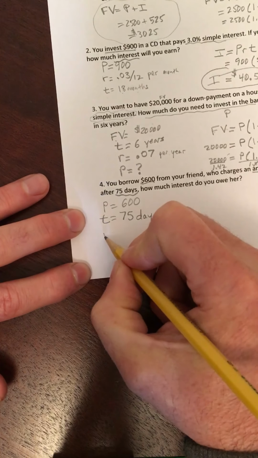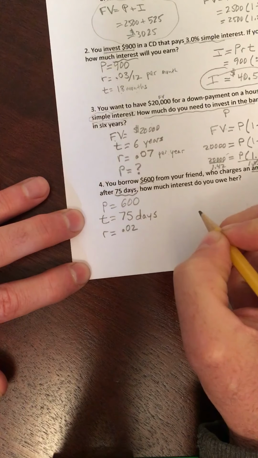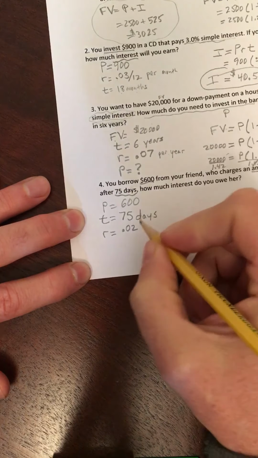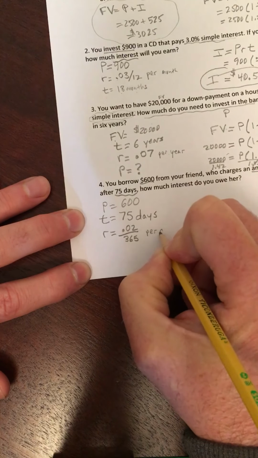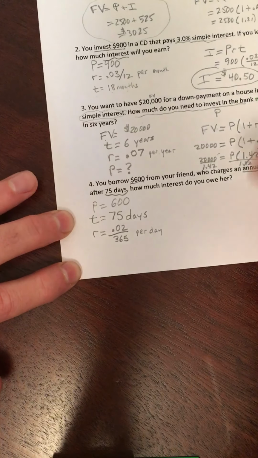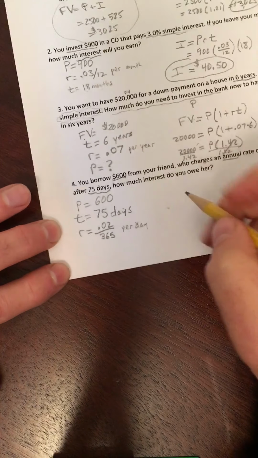And then what is our rate? Our rate is 0.02 per year, but I want it to be per day. So how many days in a year? 0.02 divided by 365. That's the rate per day. We've changed that annual rate to a daily rate, and as long as these match, we're great. Then we just plug in.